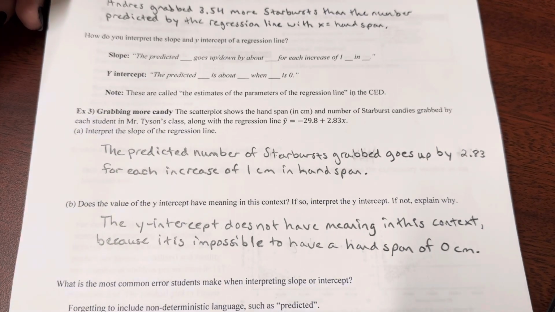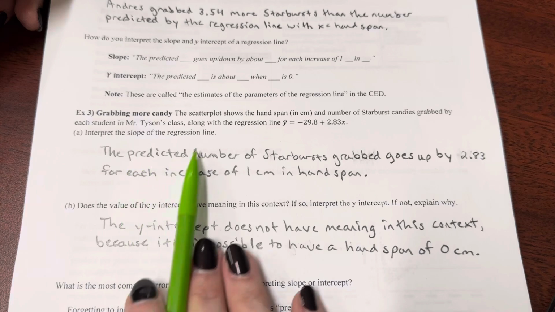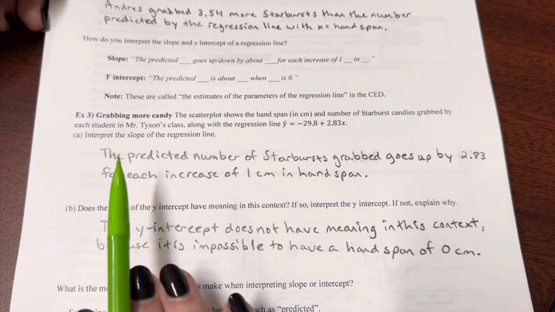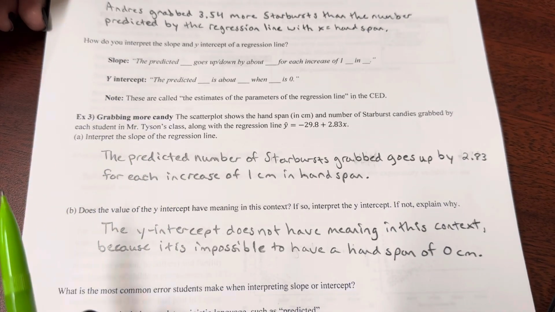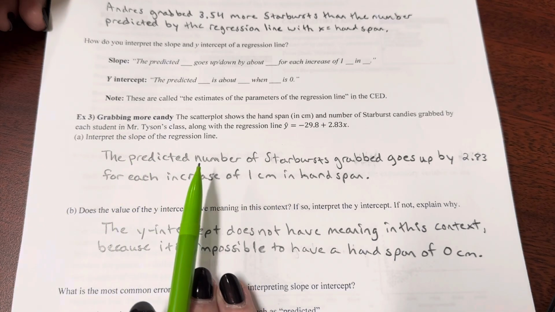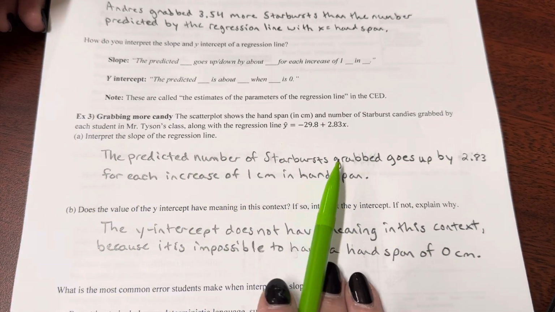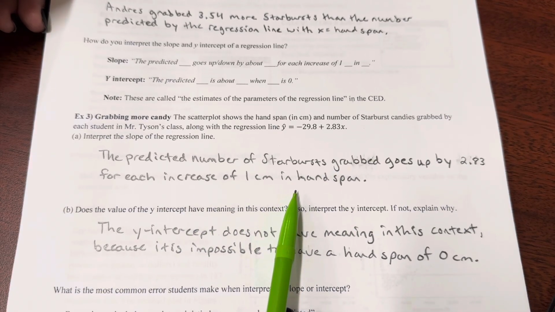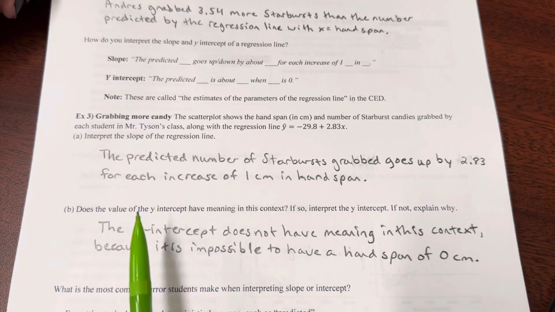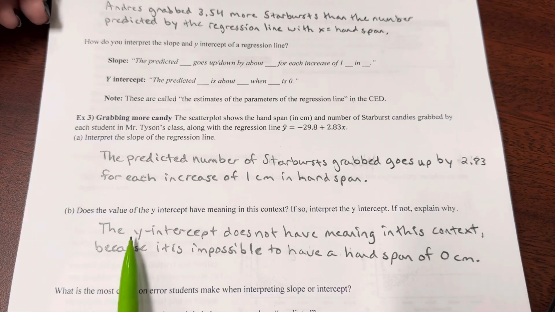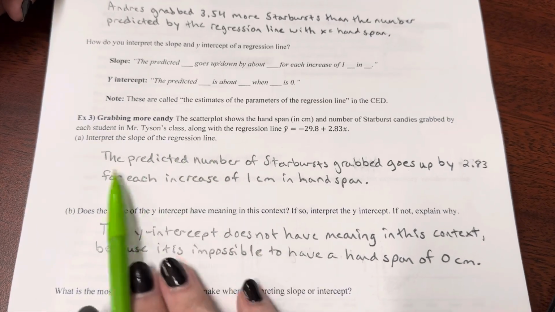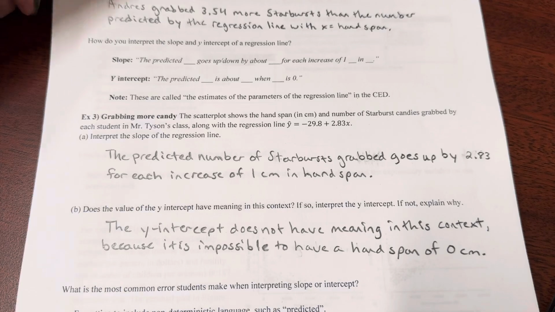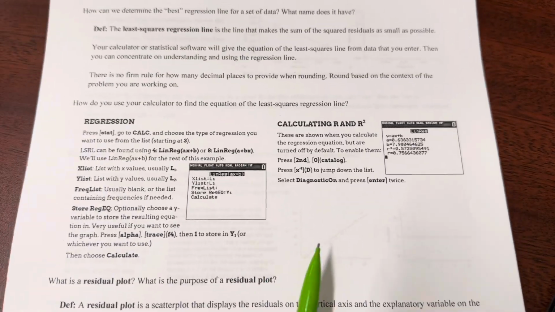If you leave off the word predicted or leave off the word estimated, then you're implying that the actual number of candies that people grab increases by this for 1 centimeter increase in handspan. And that's not actually an accurate interpretation of what that line is supposed to tell you. That line is made up of predictions. So you have to refer to the fact that they're predictions. All right, let's go to our next page.